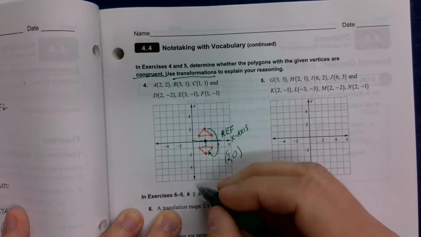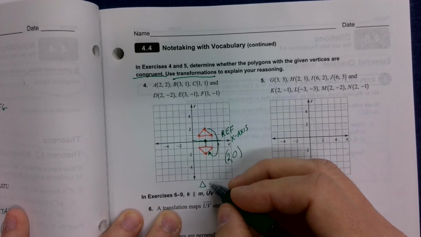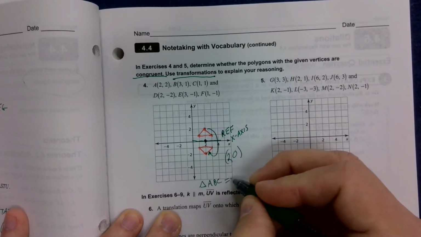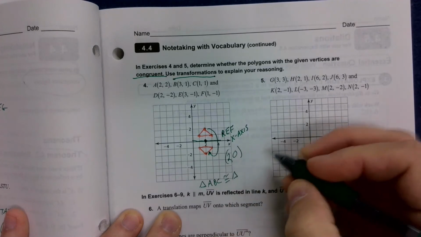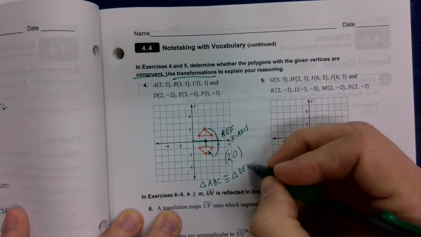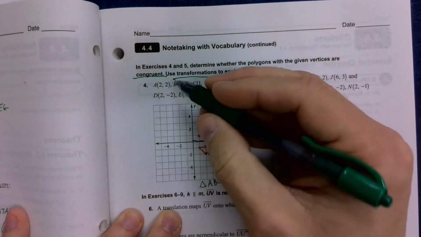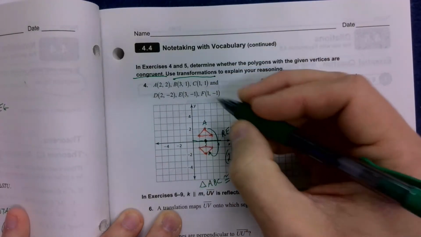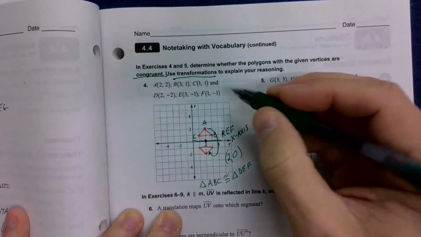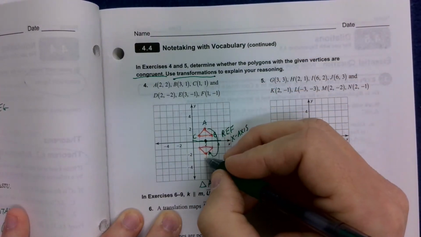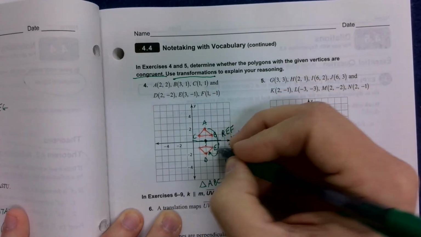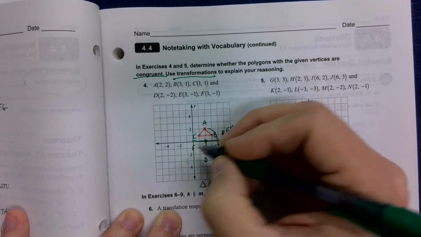So then it's kind of, how do I list triangle A, B, C congruent to triangle, in this case, D, E, F. If I put them like that, so A is 2, 2, A is right there, B is 3, 1, B is right there, C is right here, and D is 2, negative 2, E is 3, negative 1, and F is right here.